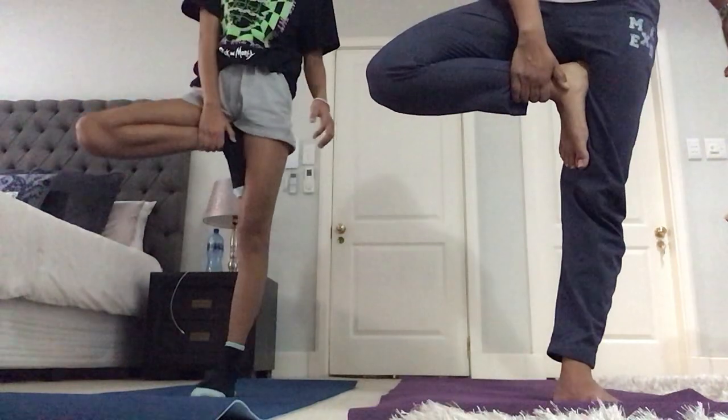Okay, let's switch sides. Okay, what is happening now to the hamstring muscles, the semitendinosus and the semimembranosus at the back of the standing leg? Those muscles are engaging. Yes. Okay, and again, now you're stretching everything on this leg. Your adductors, your quads are stretching.